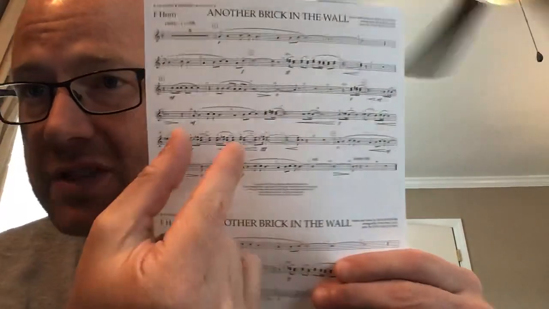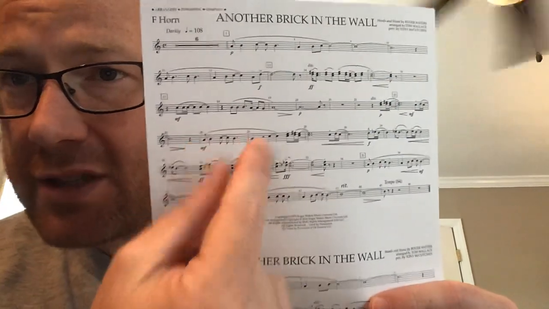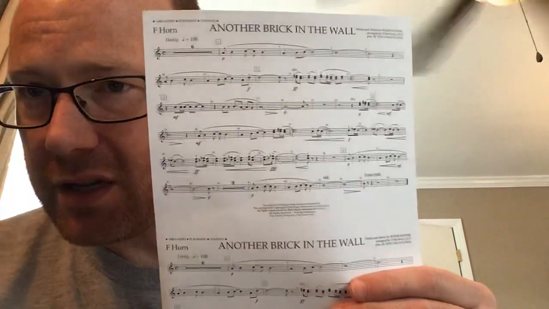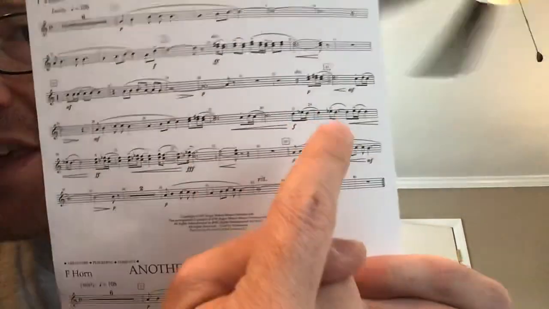And then that's going to change just a little bit. So you see, I did this part right here with the ties because it's the same as the melody up here. All right, so let's take a look right here.